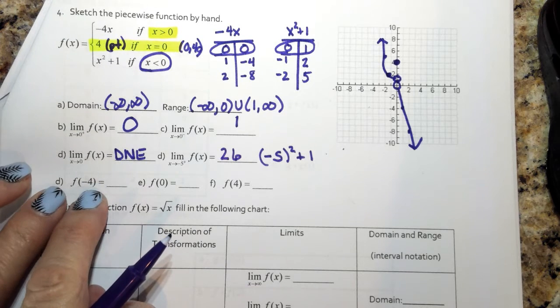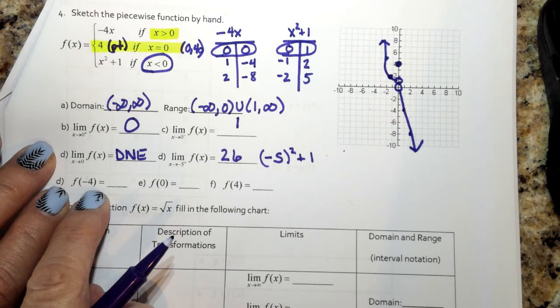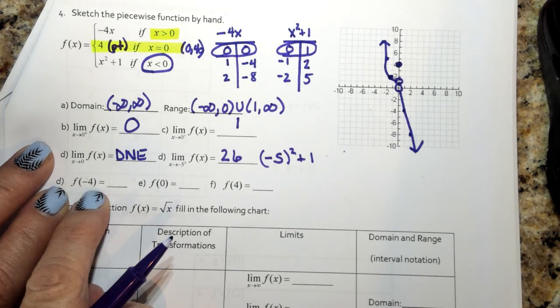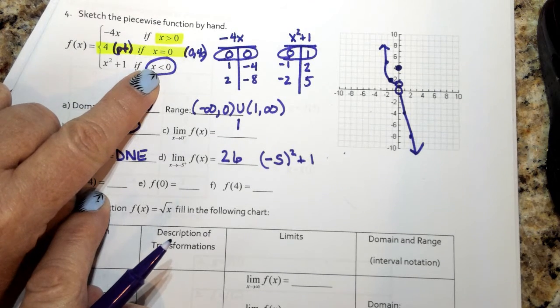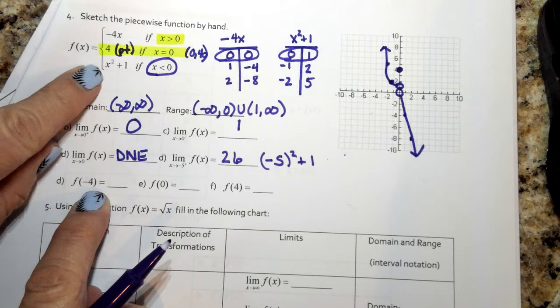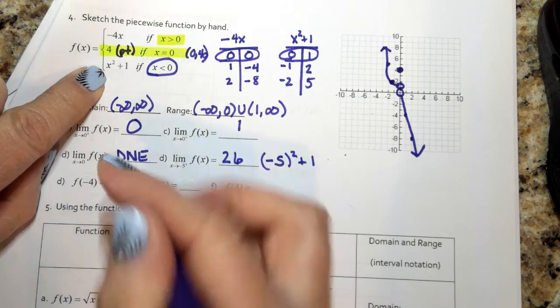Now these are not asking you about limits, these are asking you what happens at a particular x value. So -4 fits into what domain? Well, -4 is less than 0. So I can plug -4 in for x, so -4 squared is 16 plus 1 is 17.